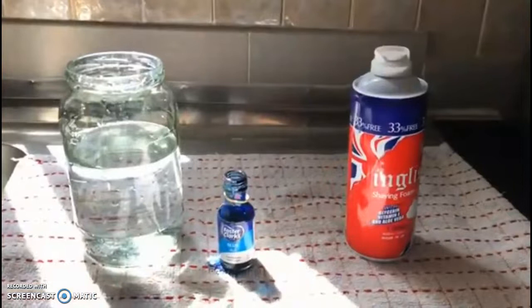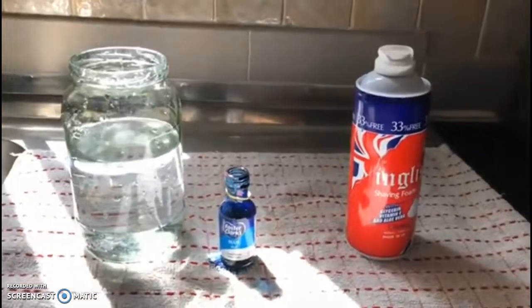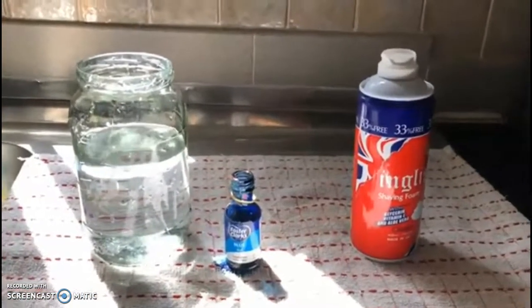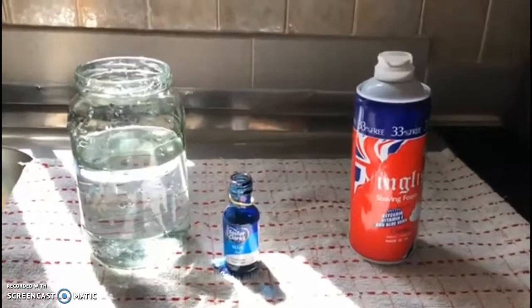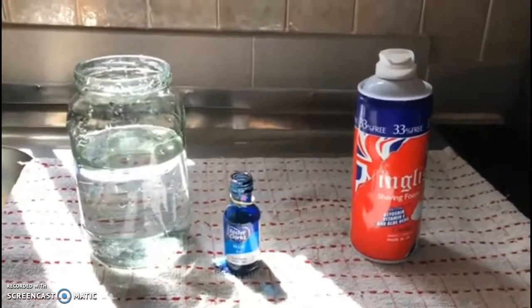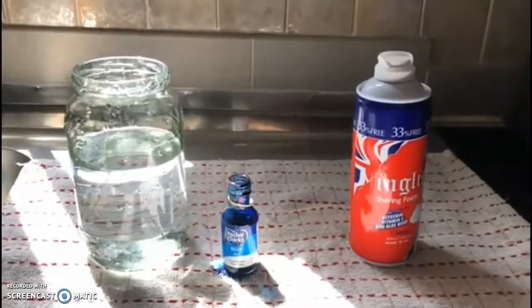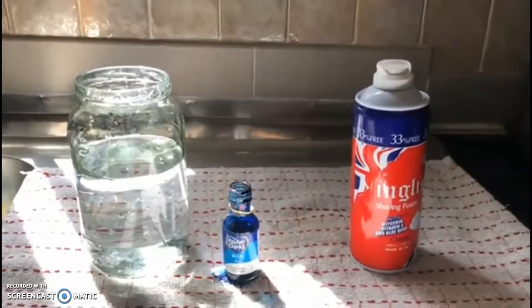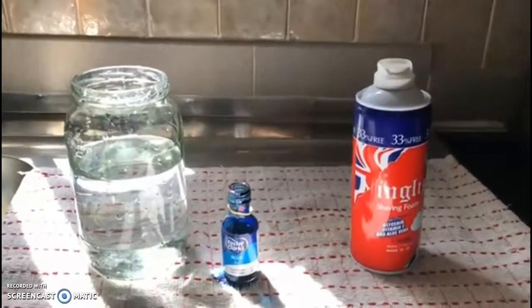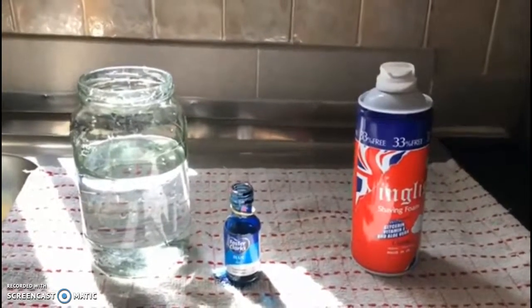Okay, Year 5, now you've watched me make the precipitation in a glass jar. It's now your turn to have a go at this experiment. All you're going to need is a glass jar of any size filled with just normal temperature tap water. You're going to need some food colouring of any colour and some shaving foam. Make sure it's foam and not shaving gel.